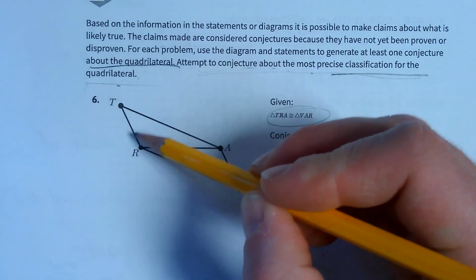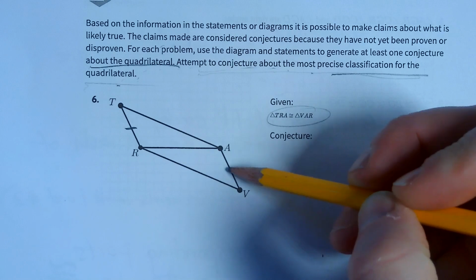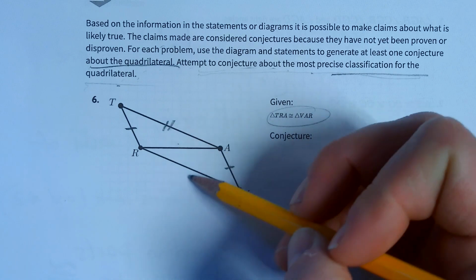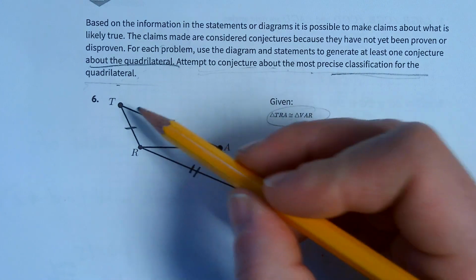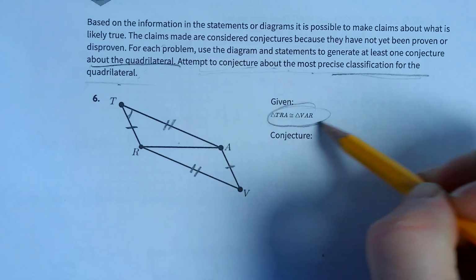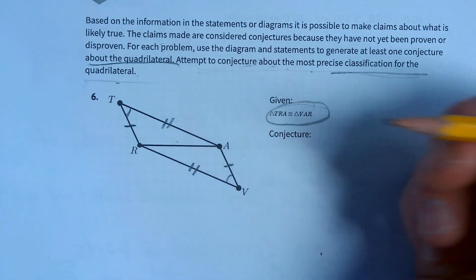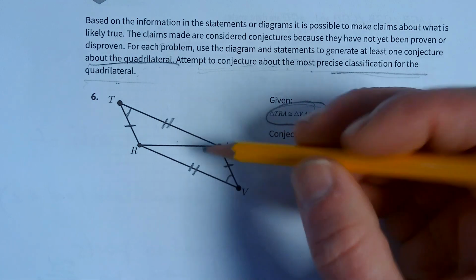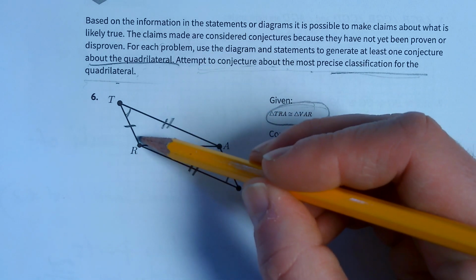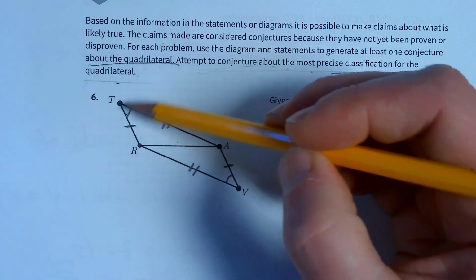So we can mark this up. TR, VA. This is the same side. I'm not gonna mark it. We're too advanced. And so these are congruent triangles. It says right here, congruent triangles. Okay, well, this angle, I mean, how can we prove these lines are parallel?